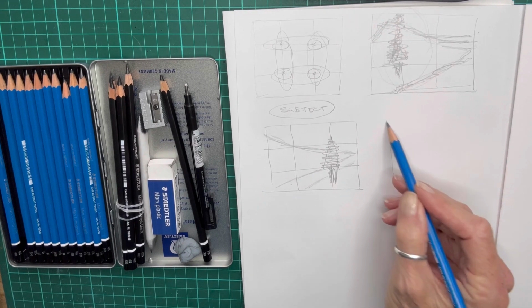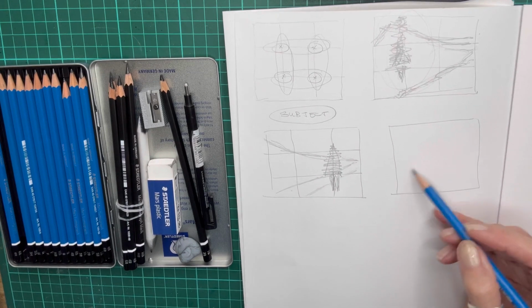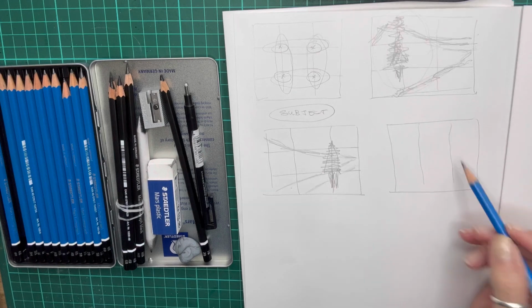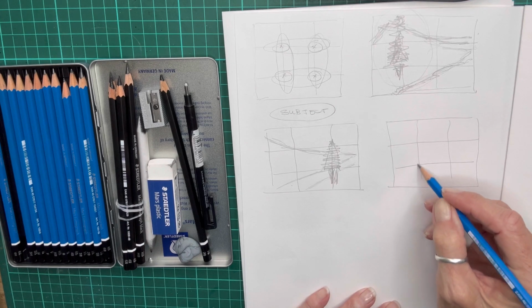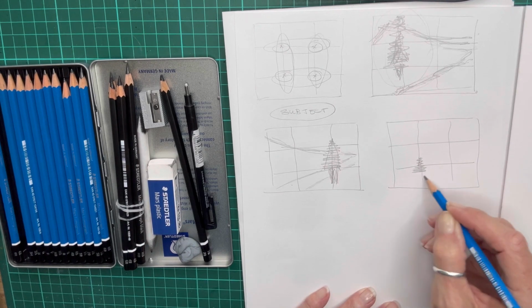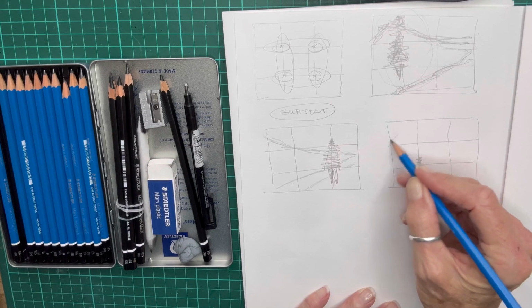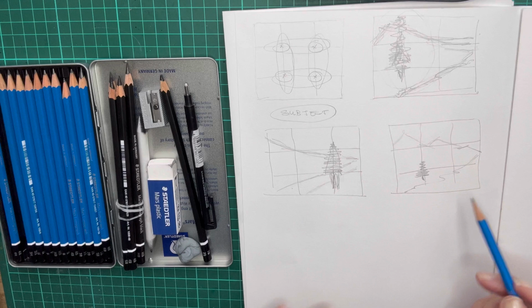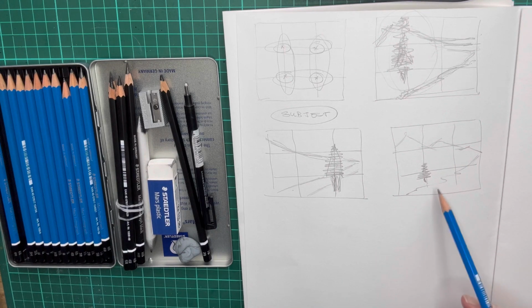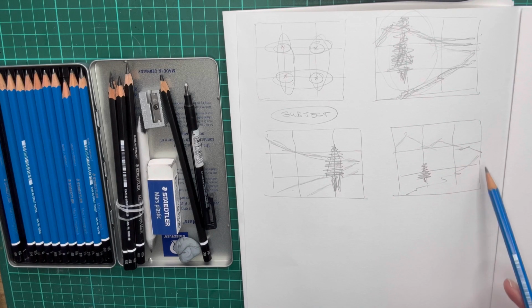You could, and this is purely why you do thumbnail sketches before you do a big drawing or a big painting, also reduce that tree into one of the thirds. You could have mountains in the background and again bring your viewer back into the scene via a river or a road coming down in front of that tree again. There are various ways of composing a thumbnail for a bigger drawing.